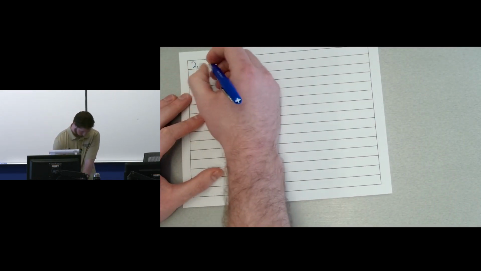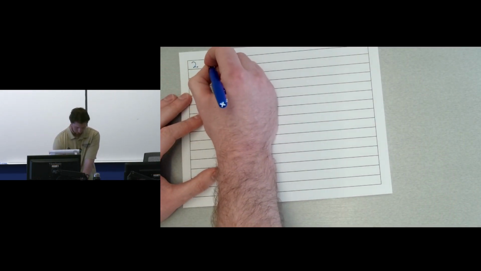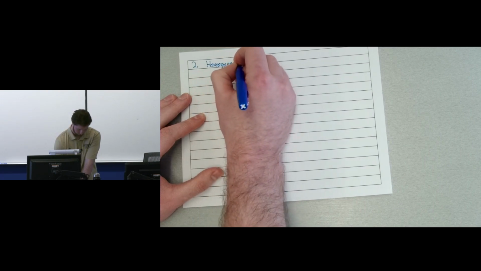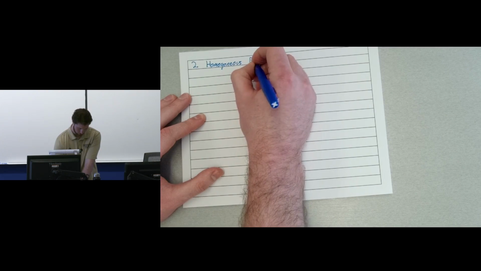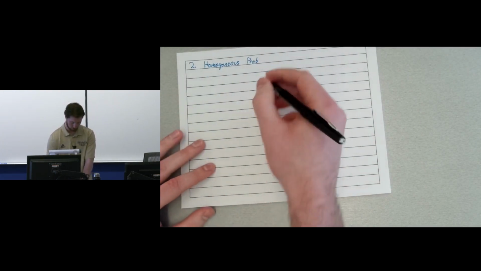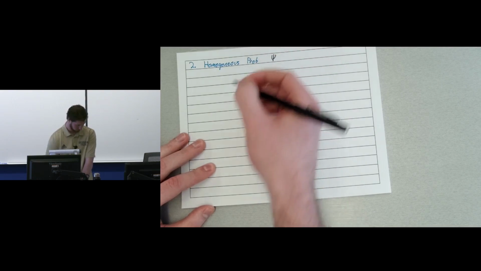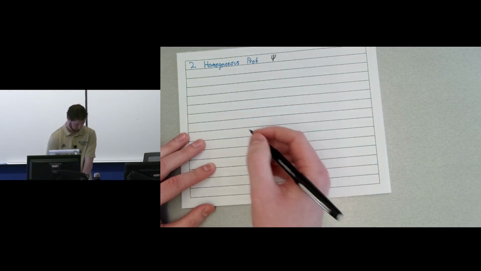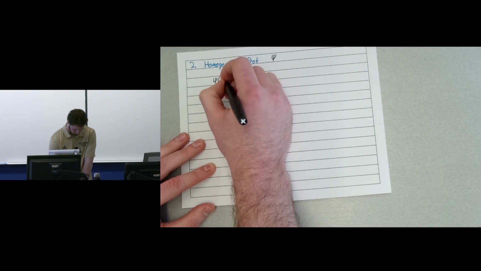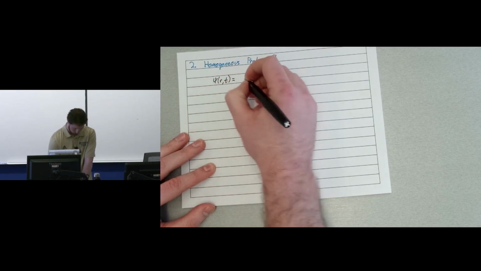Step 2. We want to define a homogeneous problem that's parallel to the one we had before. So I'm going to use psi for this because that's what the book does. We're going to say psi of r comma t.